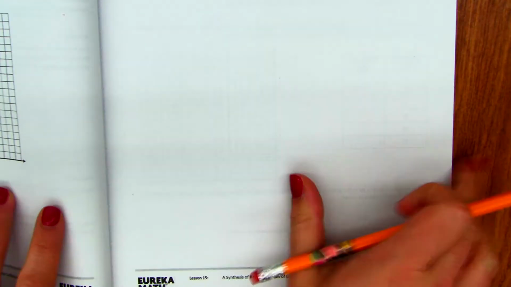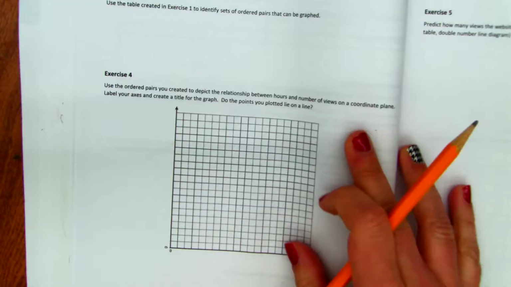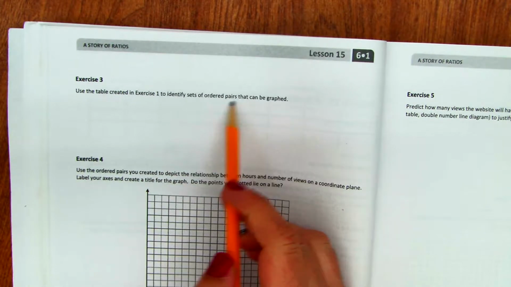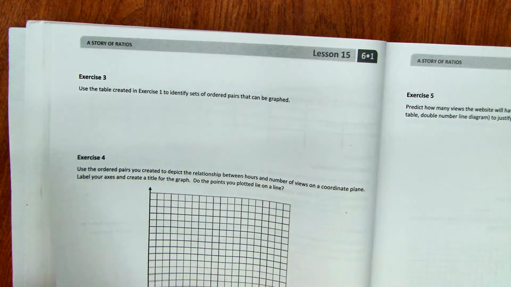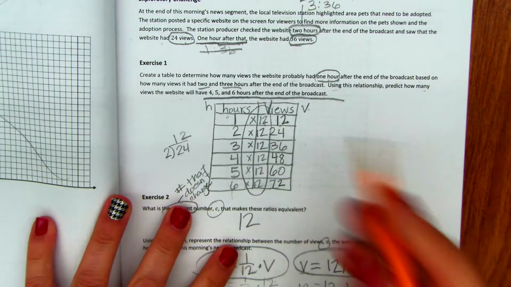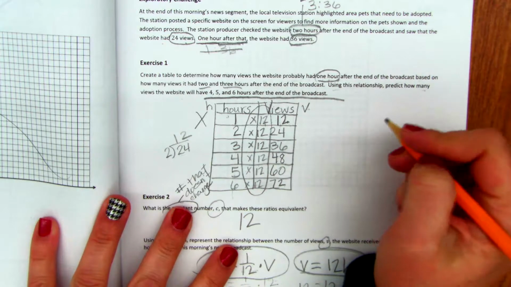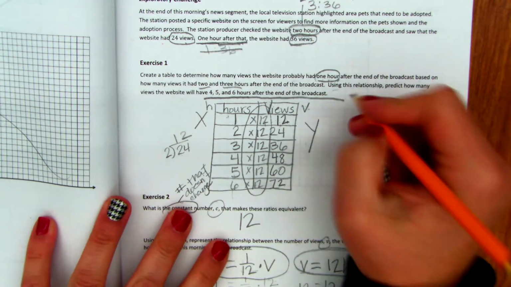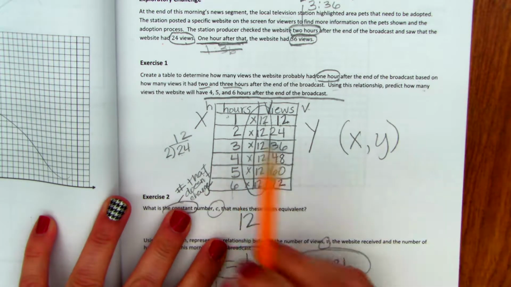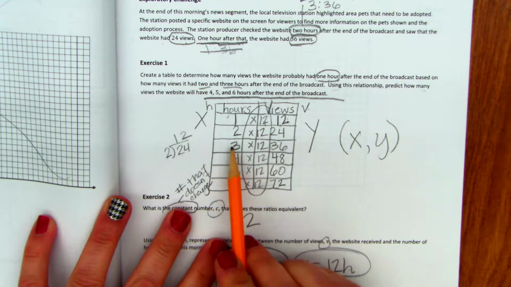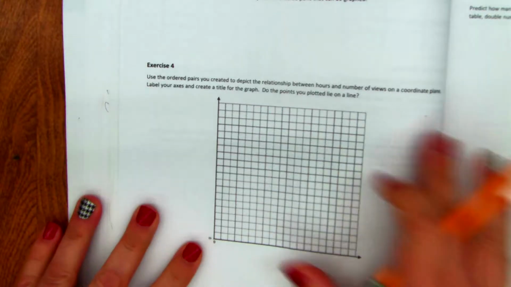Okay, let's go on to exercise 3 here. It says use the table created in exercise 1 to identify sets of ordered pairs that can be graphed. Okay, so I'm going to look back over here. Now remember from our lesson yesterday, the first column is the X, the second column is the Y. Our ordered pairs are always X, Y. So we're going to take 1 and 12, 2 and 24, 3 and 36, and so on to make our ordered pairs.